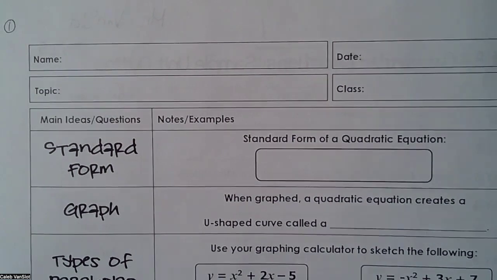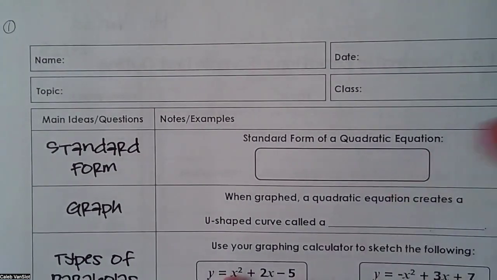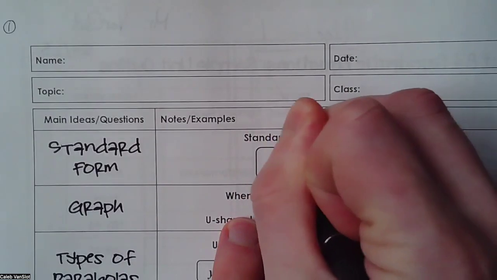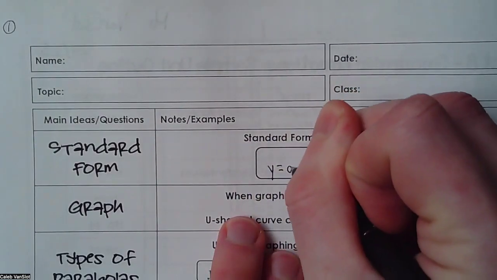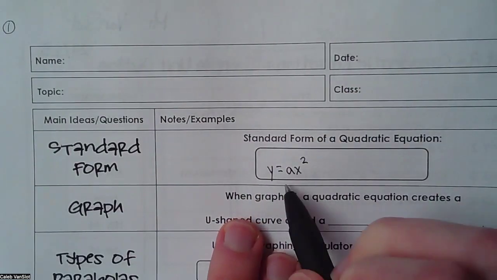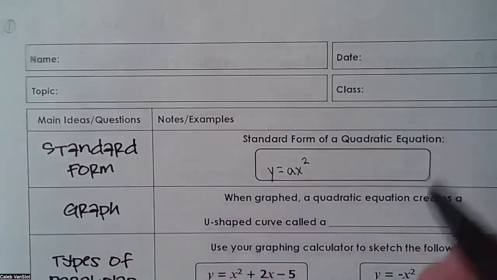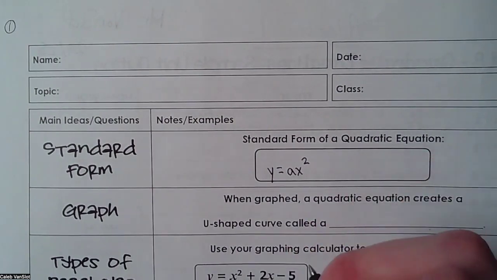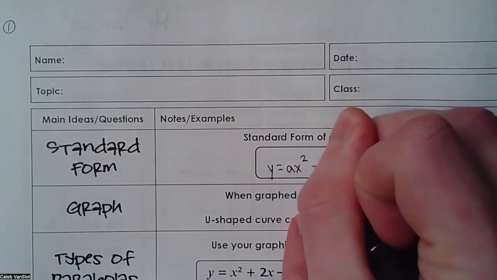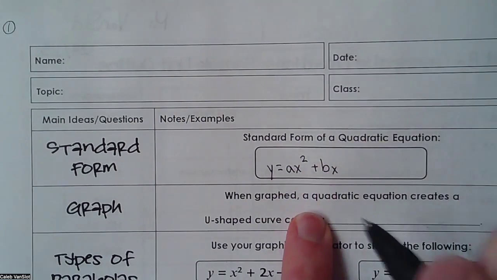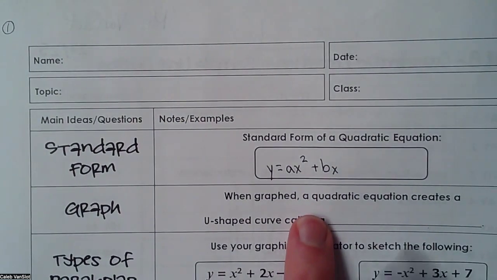All right. So the standard form of a quadratic equation is going to be y equals ax squared. And this a right here, you guys, just represents a number, right? So it could be any number. It could be a 2. It could be a 1, right? It could be a lot of different things. Plus bx. Okay, so again, this b just represents a number.